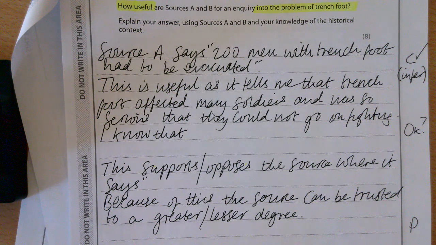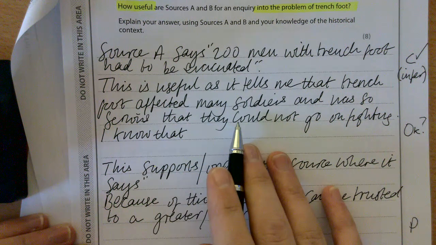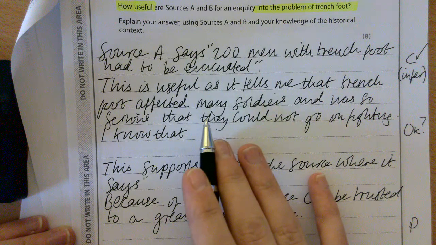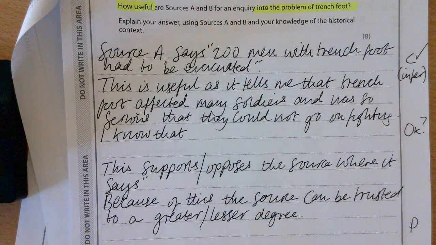So we're going to provide a fact, and then we're going to say whether this supports or opposes the source. And again, we're going to try and give a quote here. So first of all, I need to drop some of my own knowledge in here to do with trench foot. So it's important you've done your revision. Now, I know that about 20,000 soldiers were affected with this in the first winter. That's 20,000 British soldiers. So I'm just going to write that down.